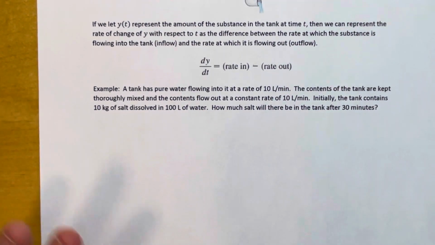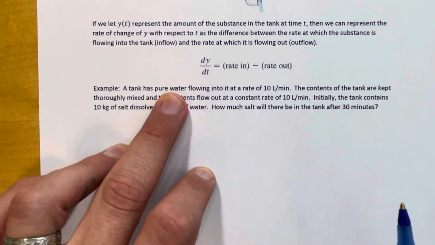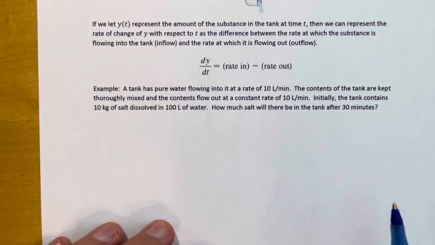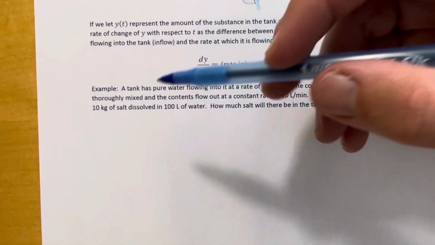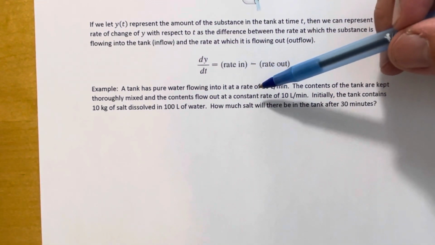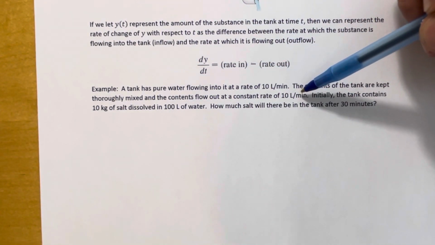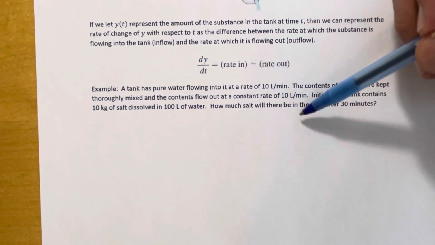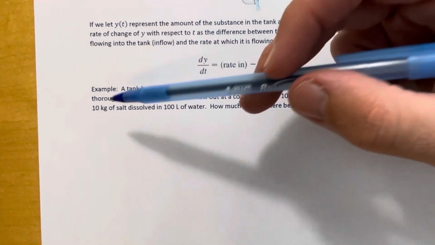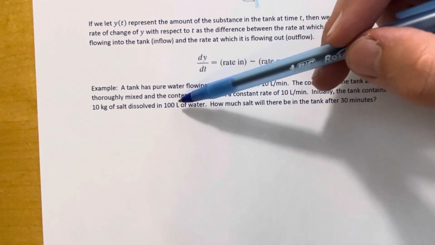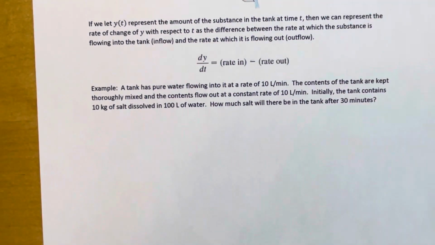So here's an example. A tank has pure water flowing into it at a rate of 10 liters per minute. So there's no salt in this water that's coming in. The contents of the tank are kept thoroughly mixed, and the contents flow out at a constant rate of 10 liters per minute. So the water is flowing out at the same rate that it's flowing in. Initially, the tank contains 10 kilograms of salt dissolved into 100 liters of water. How much salt will there be in the tank after 30 minutes?